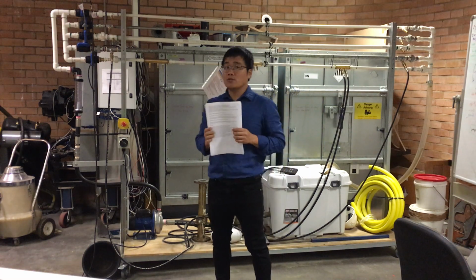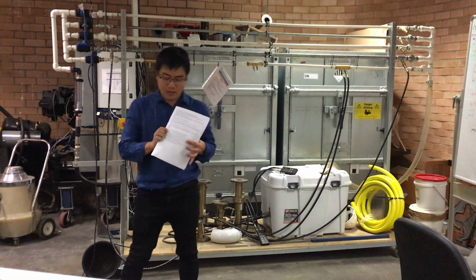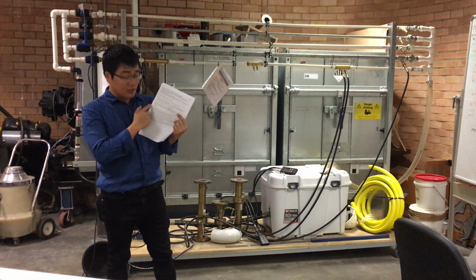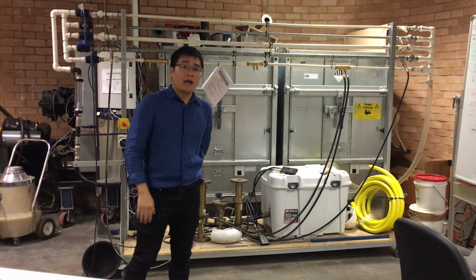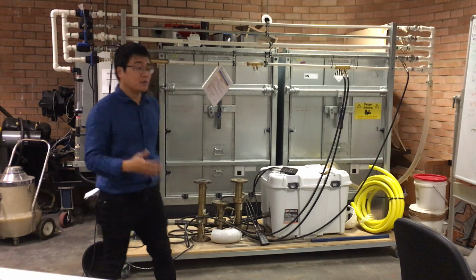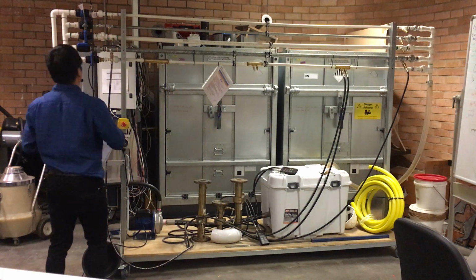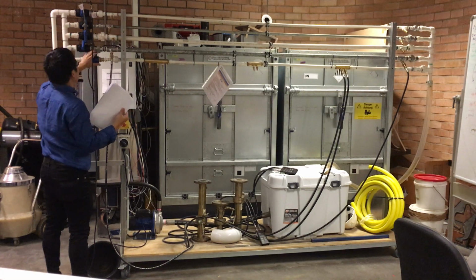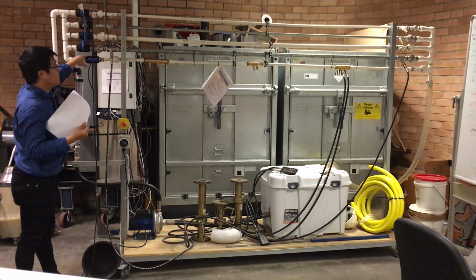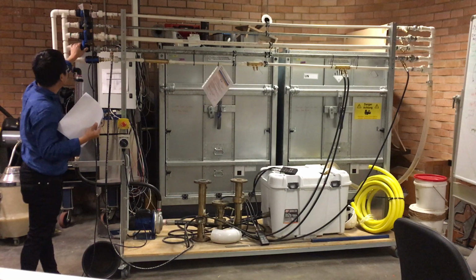And similar to experiment 1, the procedure from step 1 to step 3 I have in this video. And from step 4 to step 8, you have to finish in the lab report. For example, I turn on the valves of the sudden expansion and turn off the others.